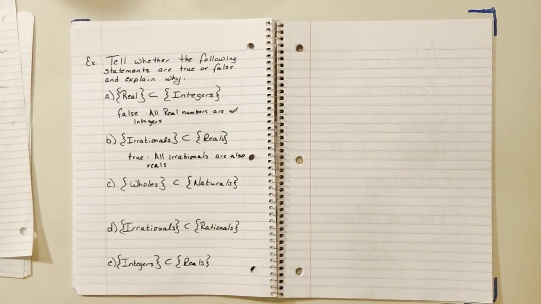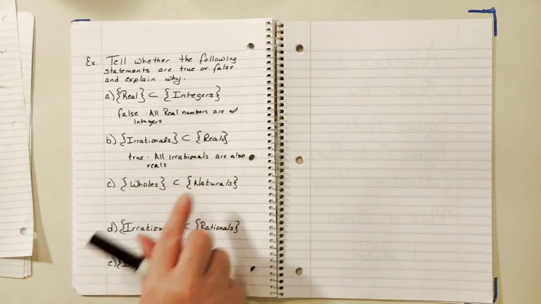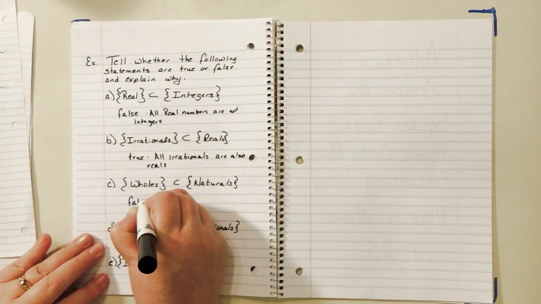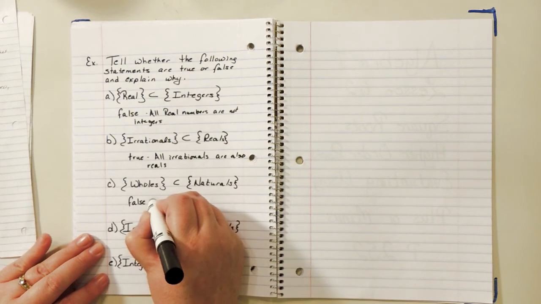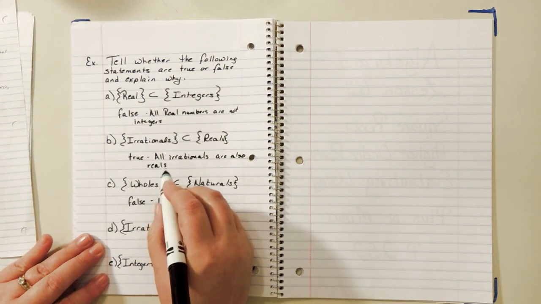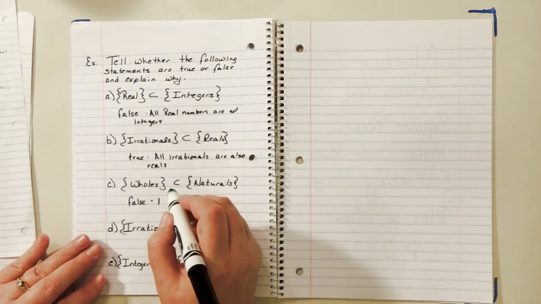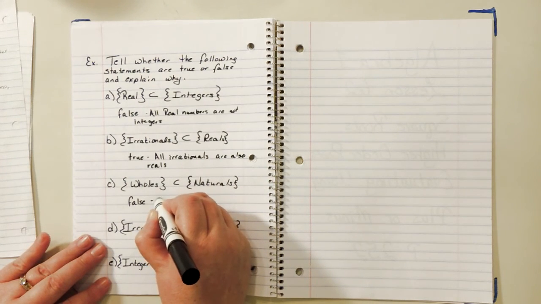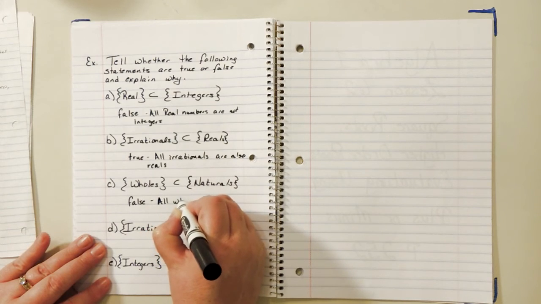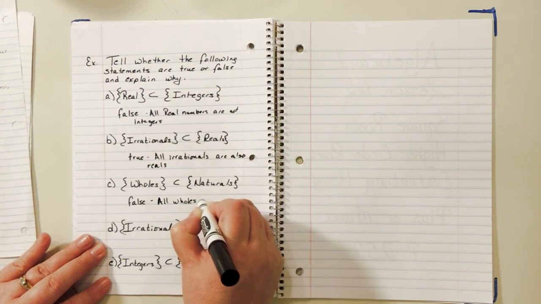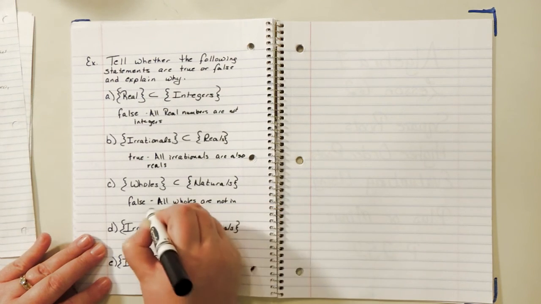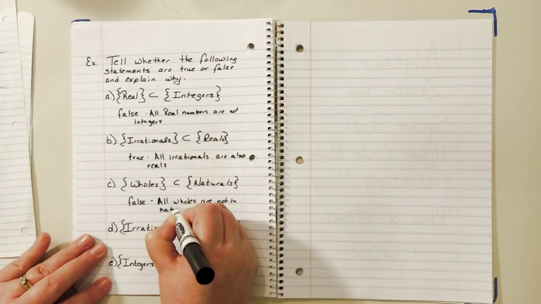And that's not true because the whole numbers contain 0 and the natural numbers do not. So this is false. Actually, the opposite would be true, right? All wholes are not in naturals.